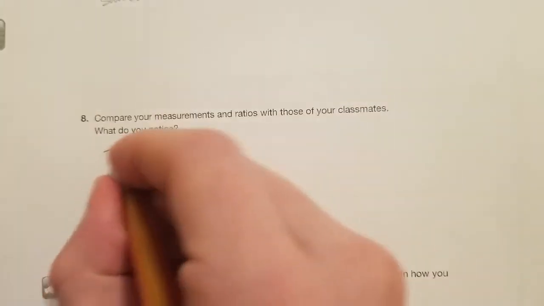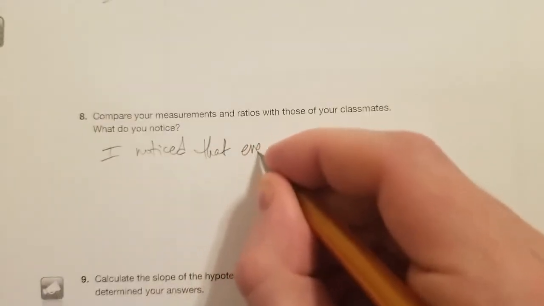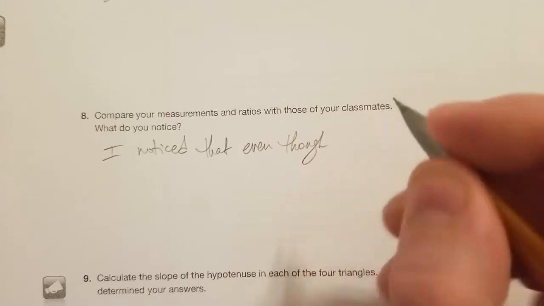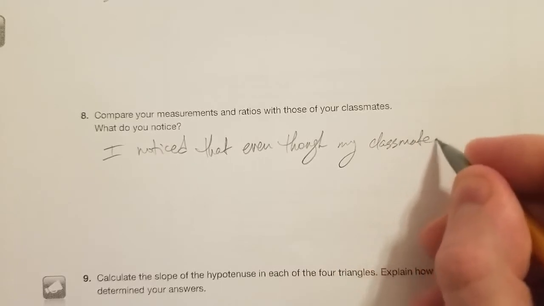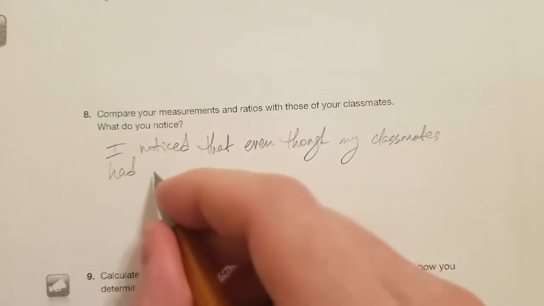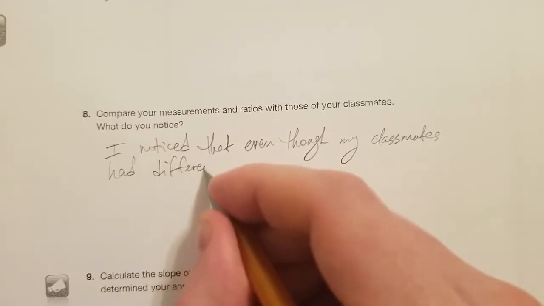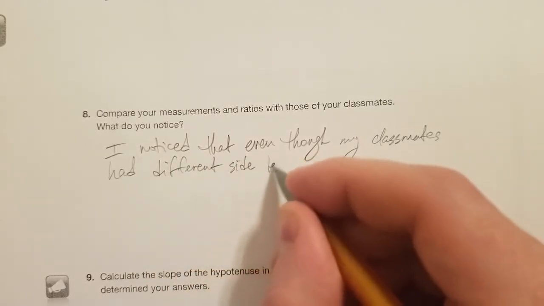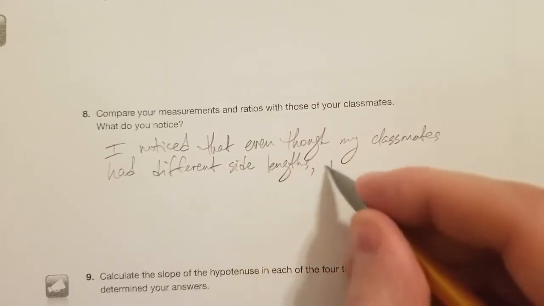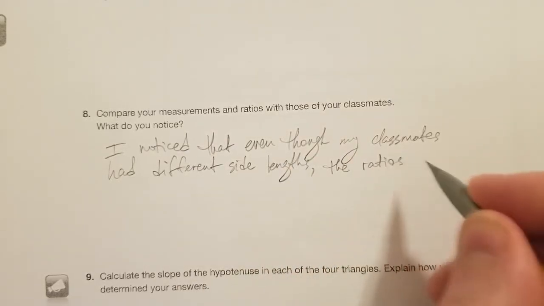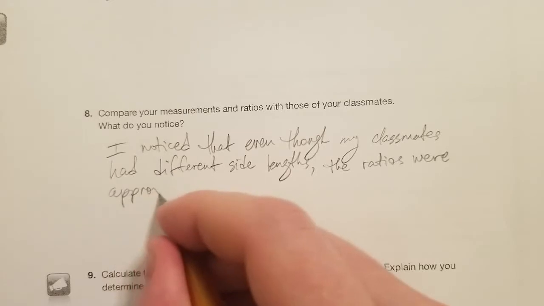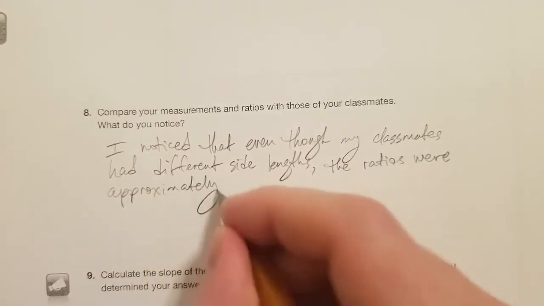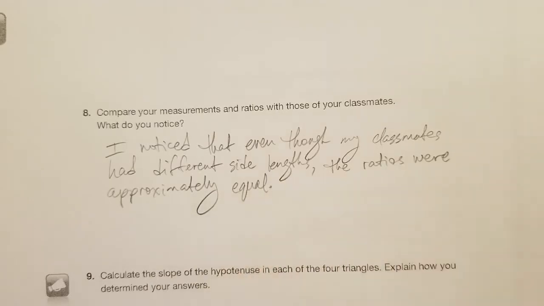Well, I noticed that even though my classmates had different side lengths, the ratios were approximately equal. They were about the same. Right?